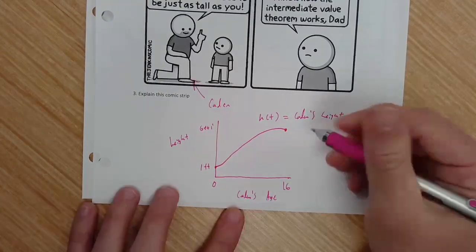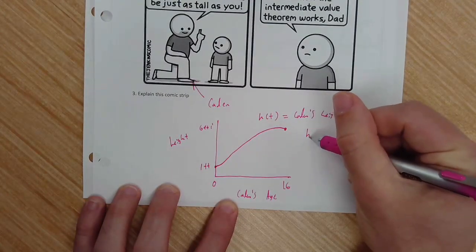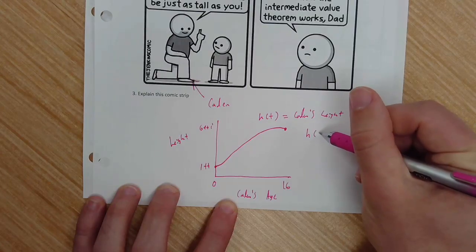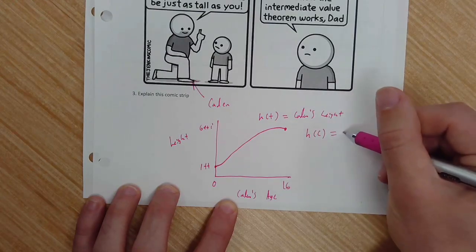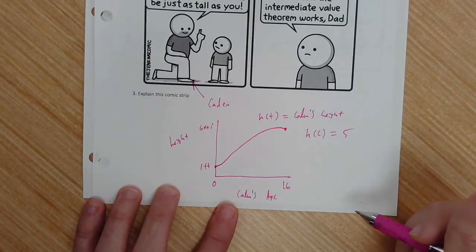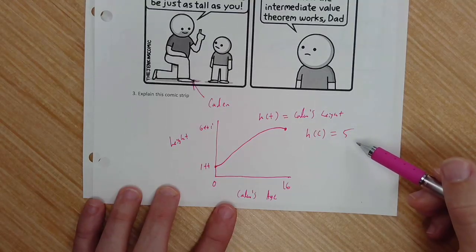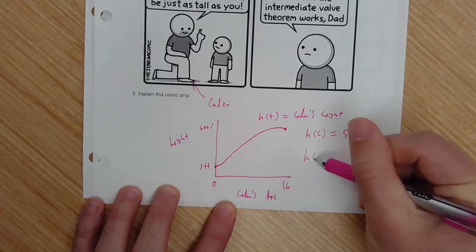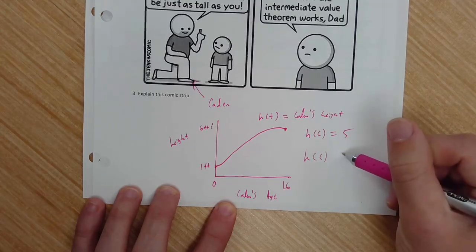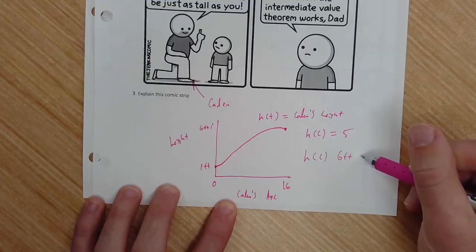So a question could say, is there some value like c where Caden was 5 feet tall? And to that you would say, yes or no? Did Caden have to be 5 foot tall at some point? Yes. But what if you said, is there some point where Caden had to be 6 foot 2 inches?